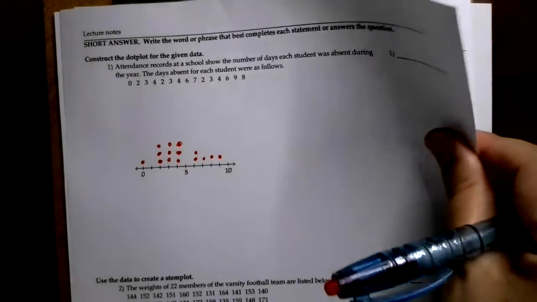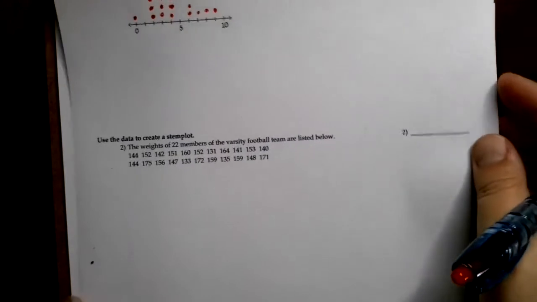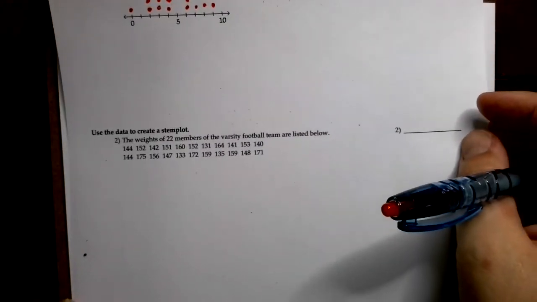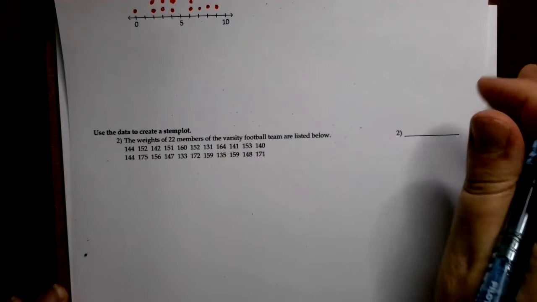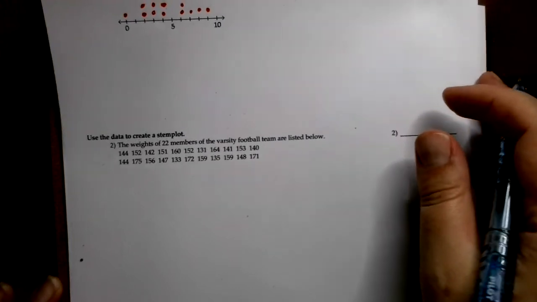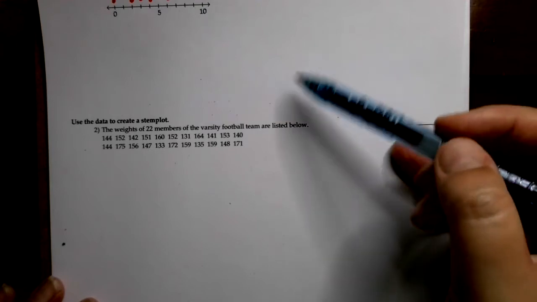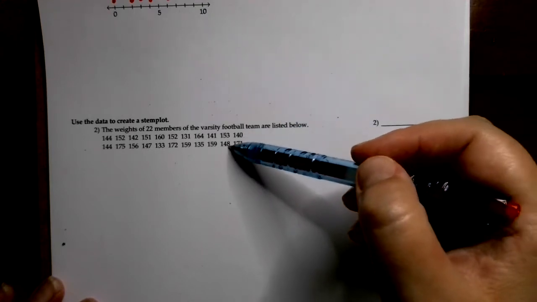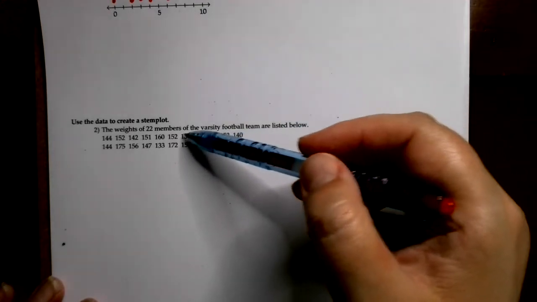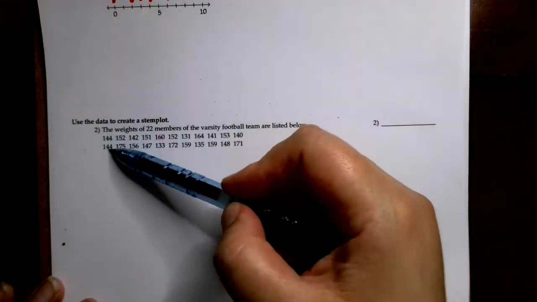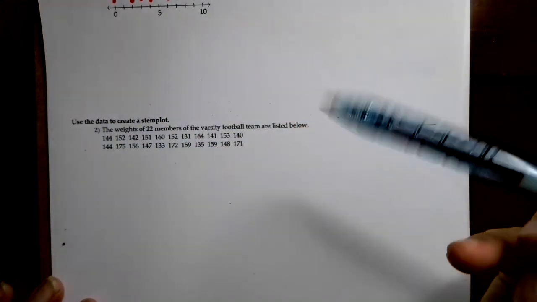Let's talk about stem plot. So here we go. A stem plot is kind of like grouping, okay? So we're going to be grouping data according to what they have in common. And what you see here with this data is that the last digits are all different, right? But some of the first digits are repeating.